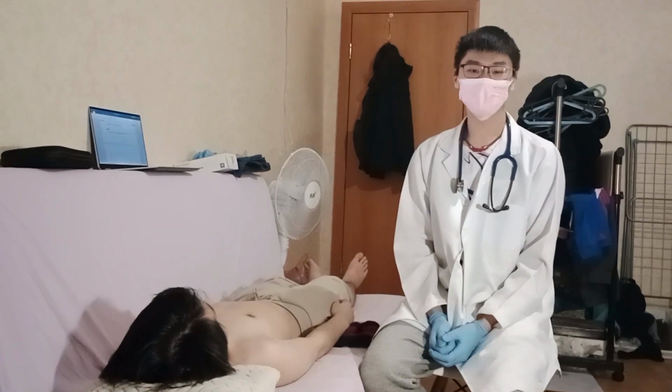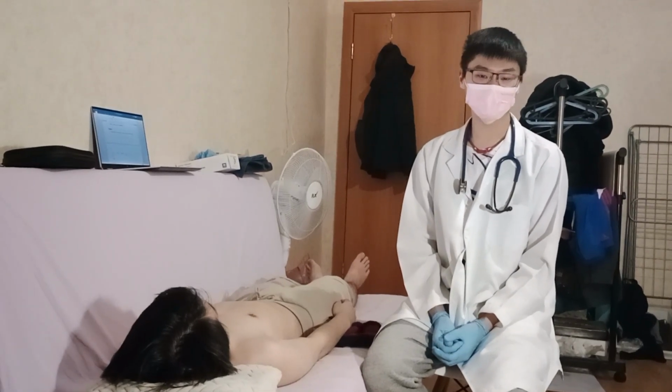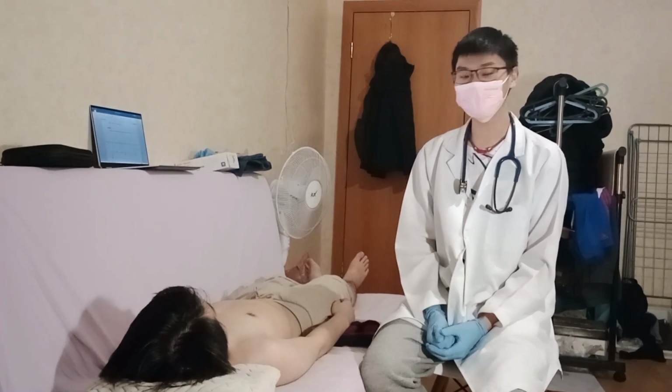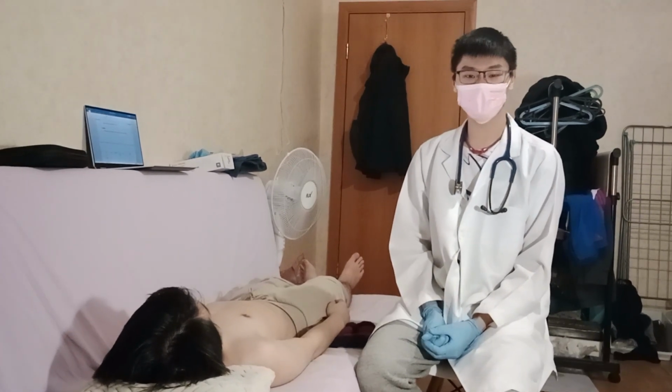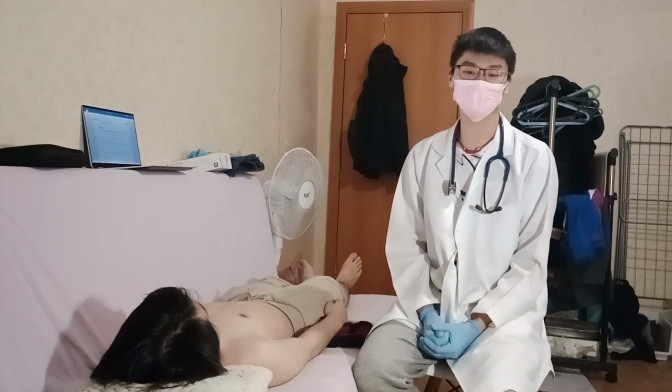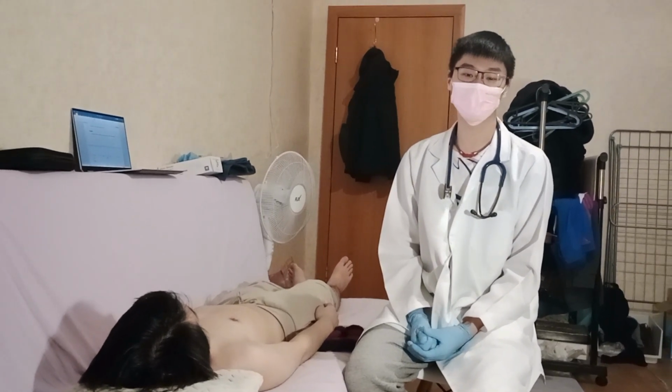So upon auscultation, there are no bruits heard in the carotid, subclavian, abdominal, renal, and iliac arteries. Therefore, I do not suspect any problems with the arterial system.